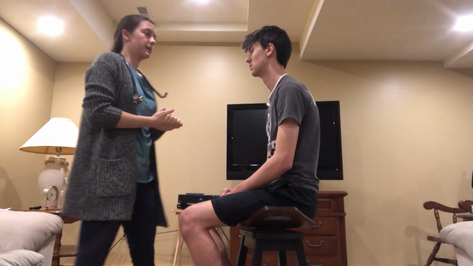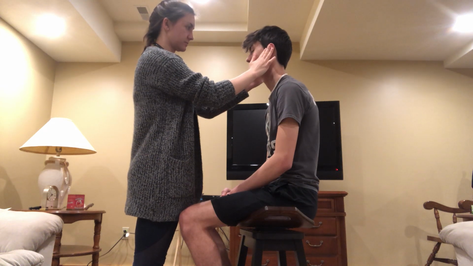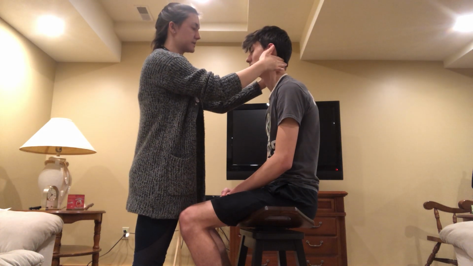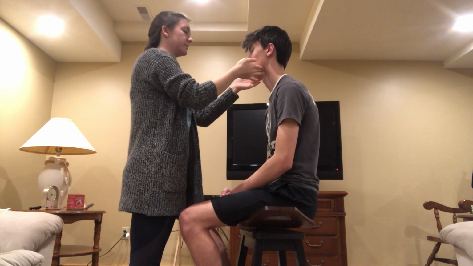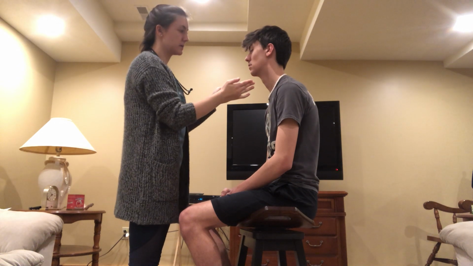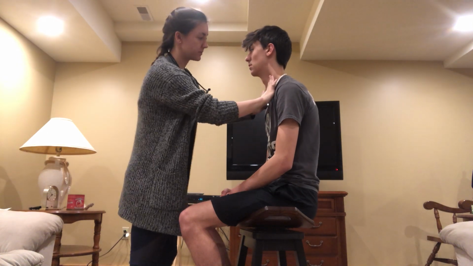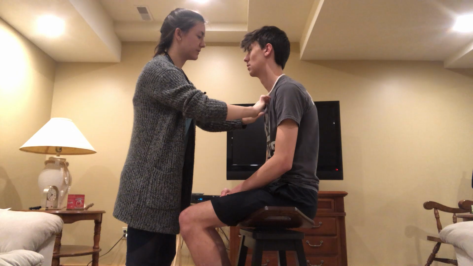I'm going to then palpate each of the lymph nodes, starting at the preauricular, posterior auricular, occipital, tonsillar, submandibular, submental, and then the anterior cervical, posterior cervical, and then the supraclavicular.